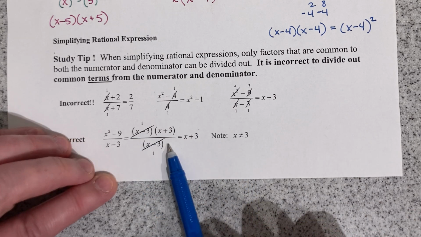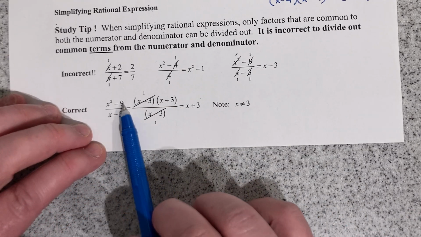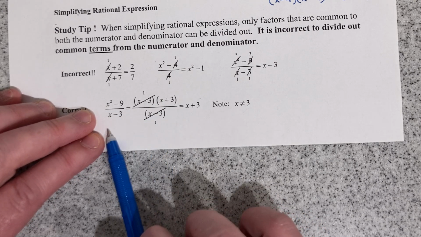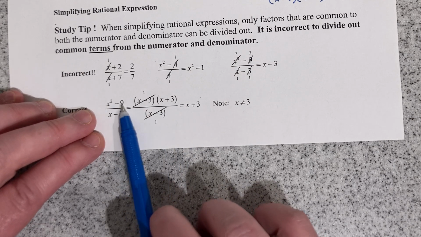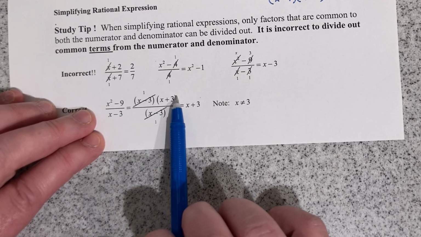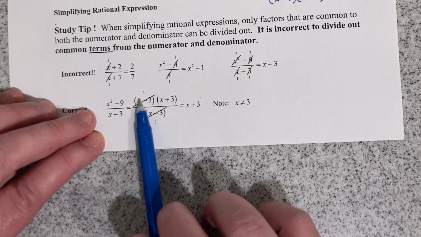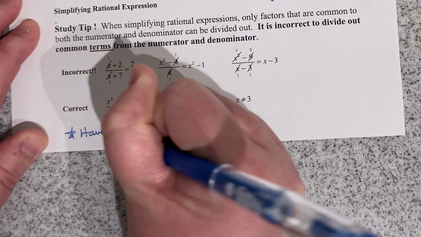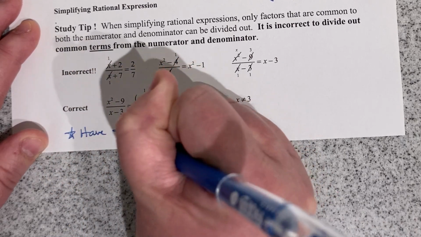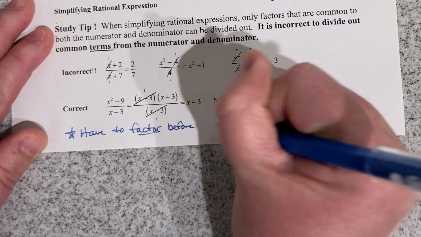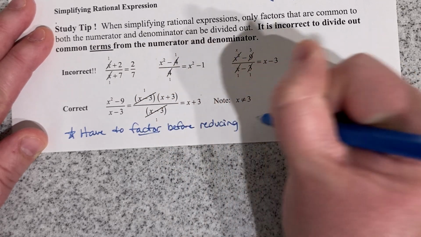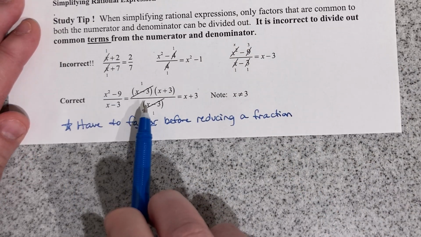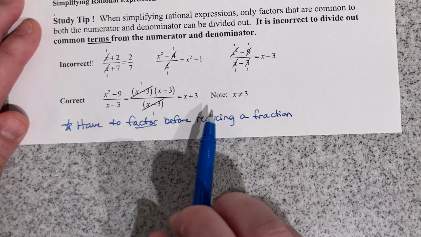So let's look at what x squared minus 9 over x minus 3 should look like. What we should be doing is factoring first. So we factor the top, that's a difference of two squares, x minus 3, x plus 3. And then the x minus 3's can cancel because it's factored. So we have to factor before we cancel a fraction. Before reducing a fraction. Because reducing a fraction really means dividing the top and bottom by something, not subtracting the same thing or adding the same thing. That doesn't work.